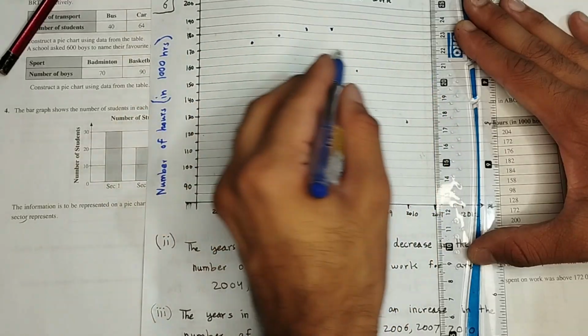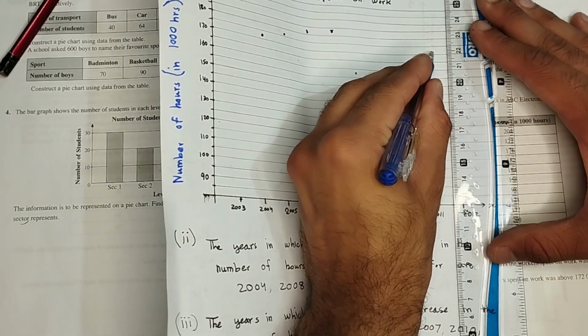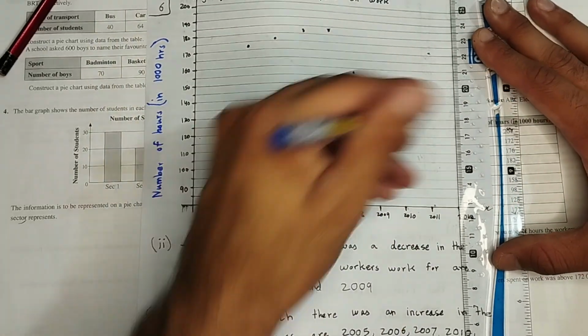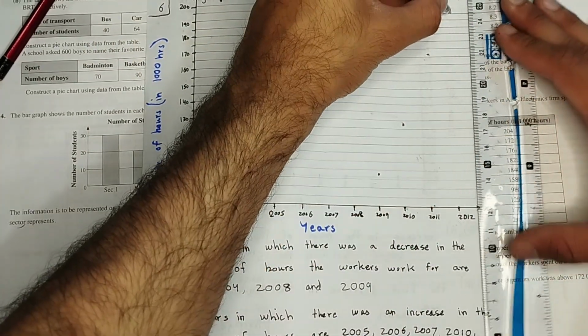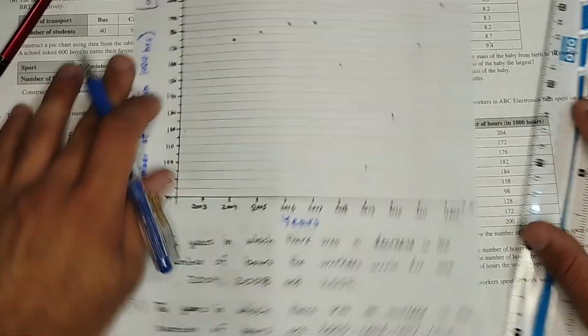172. This line is 170, so a bit more than that, 172. Then it goes all the way up to 200. We've completed our dots. We just now need to connect them.